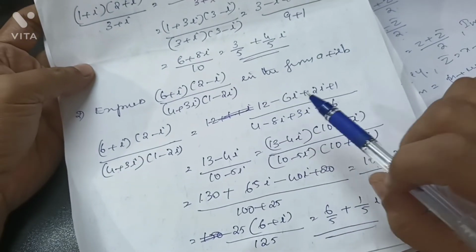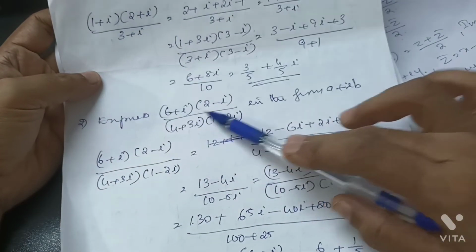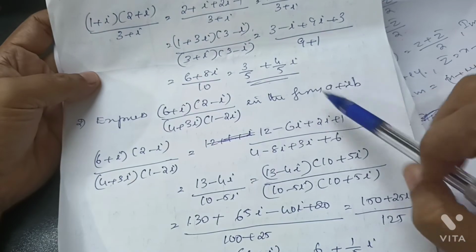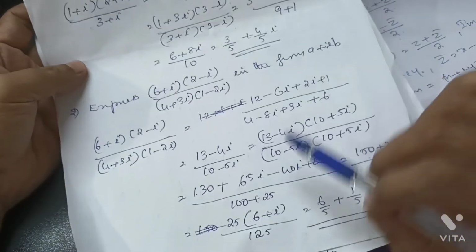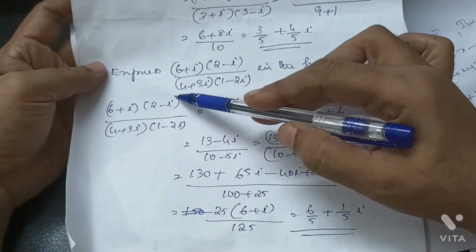This problem you can also try as homework. What is the expression? 6 plus i into 2 minus i by 4 plus 3i into 1 minus 2i, in the form a plus ib. So after multiplication and simplification you will get the answer like this.